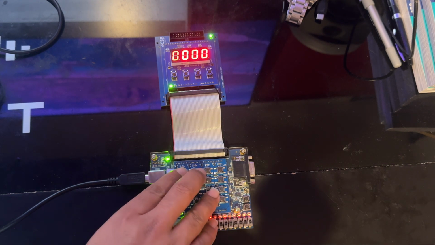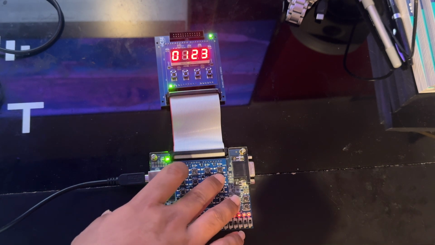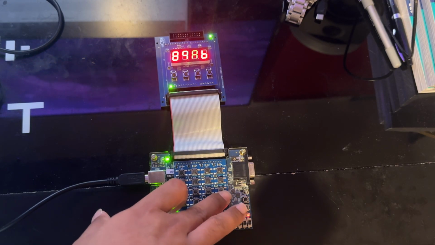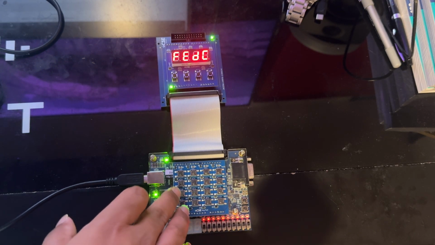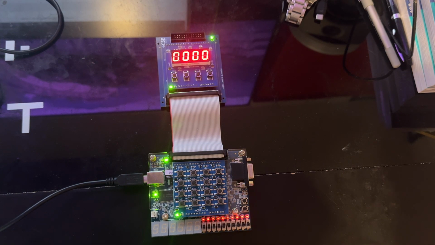Now obviously in hex, the start is 0, 1, 2, 3, and then so on. Using key 1 to reset. So, yep, that is my part A of Lab 3.